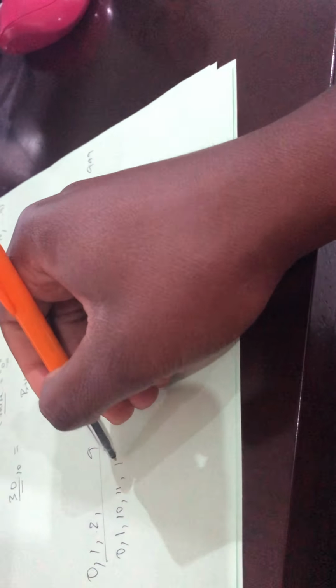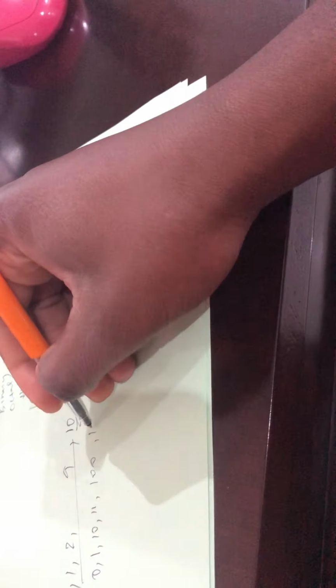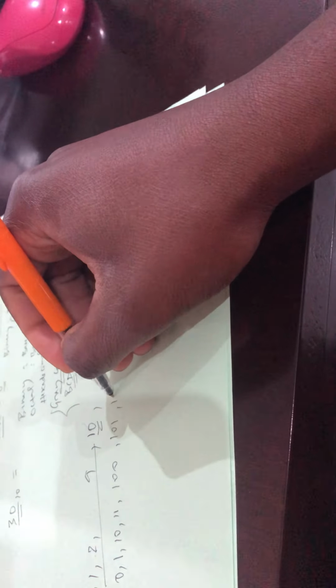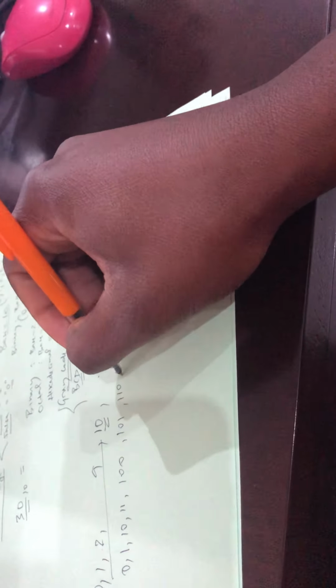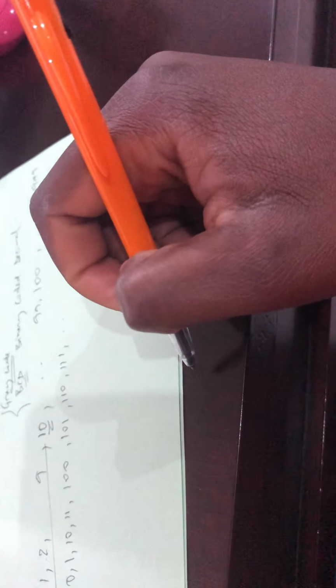And as we move on, that's how we move forward. The binary number system is very similar. We go from 0 to 1, then we have 10, then 11, then we go to 100, then we move from 1 bit to 2 bits to 3 bits to 4 bits, etc. 101, 110, and 111, etc. Is that okay? So that's how we count in the binary number system.